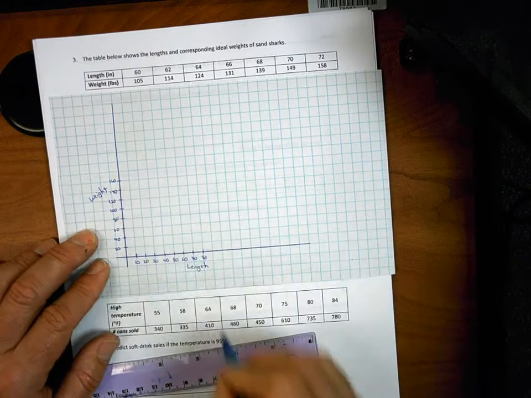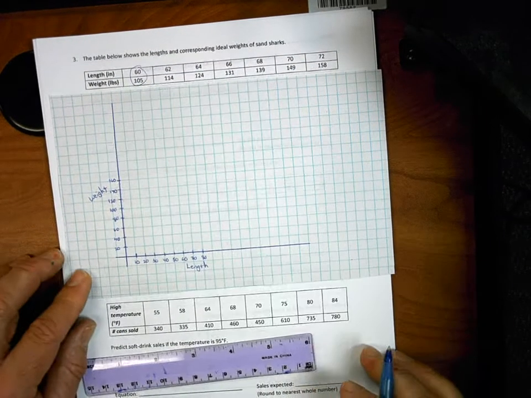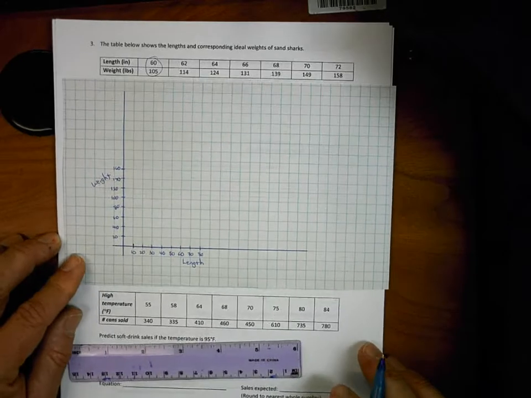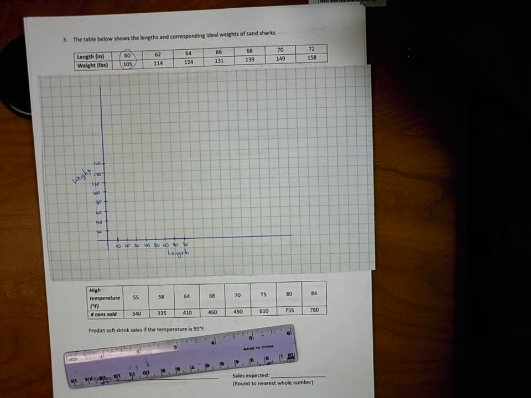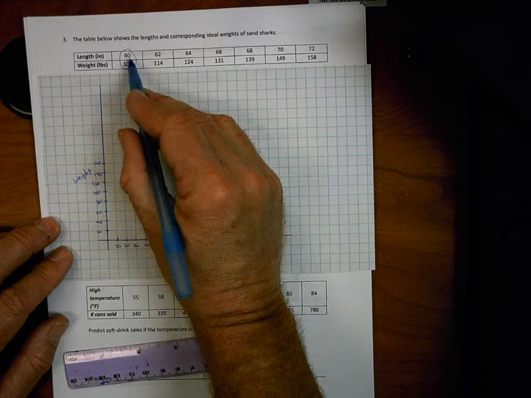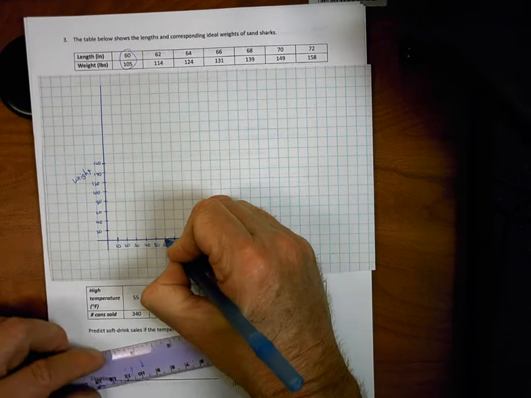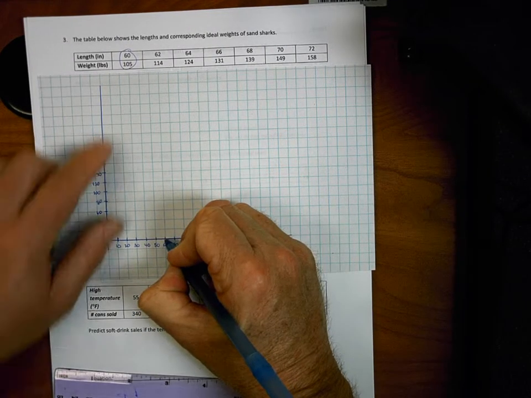Then I'm going to use each one of these pieces of data in order to get my scatter plot. Then I'm going to use my scatter plot to create an equation. So when I have a 60-inch long sand shark, it weighs 105 pounds.